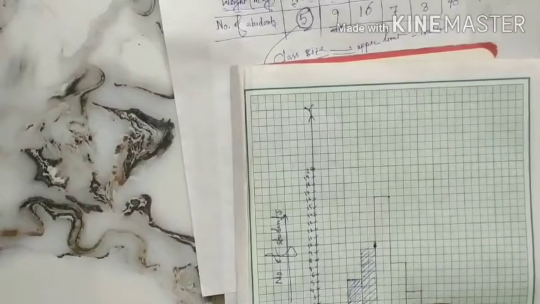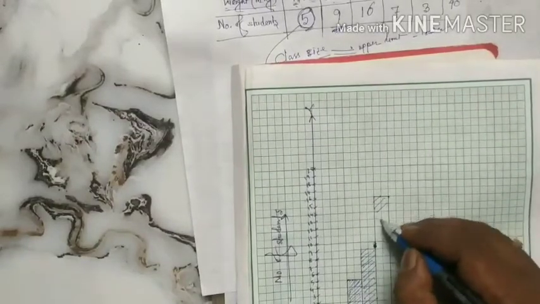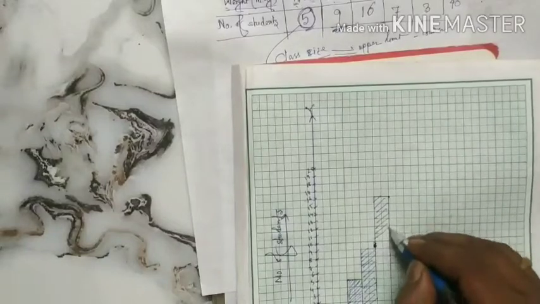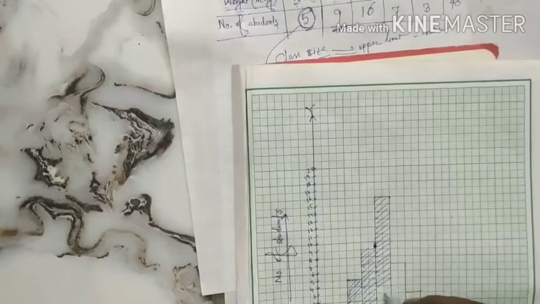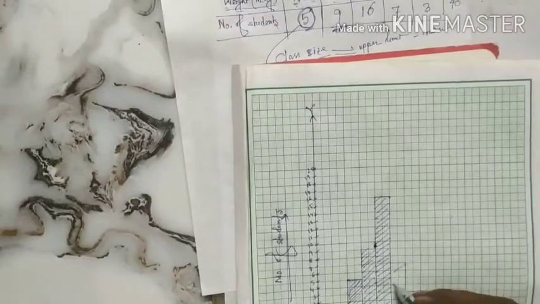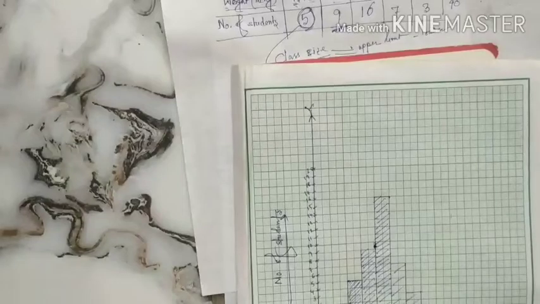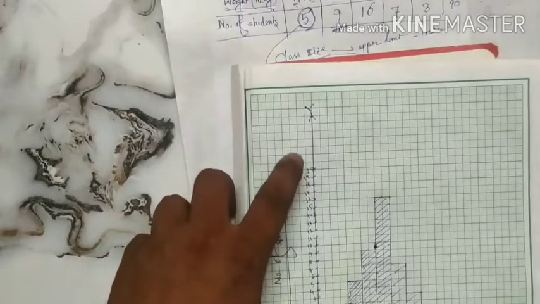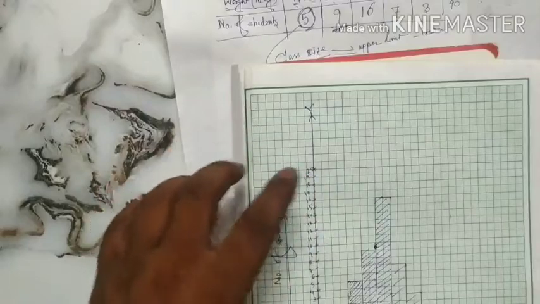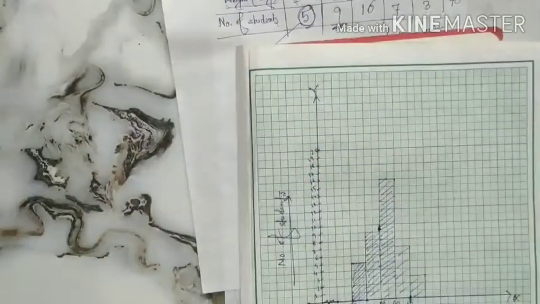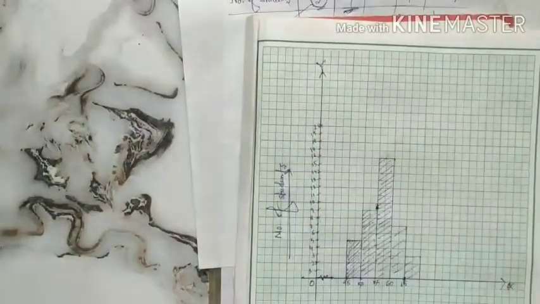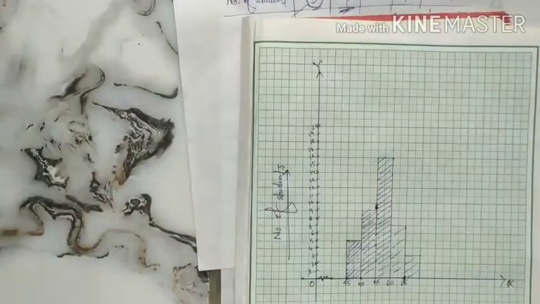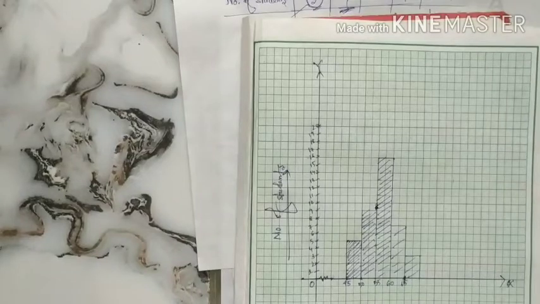not necessary, but if you give this kind of small line segment or shade it with a pencil, then it looks better. Okay, so very easy. The only one most important thing is how to choose the suitable scale. I already told in the previous video how to choose. So if you have a problem, then you can see the previous video.